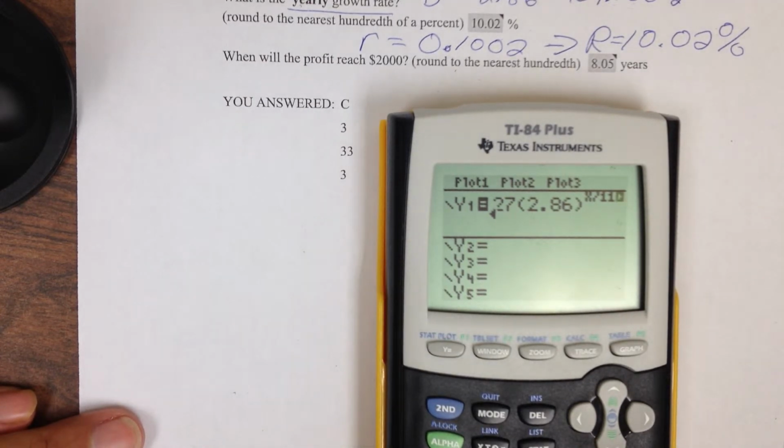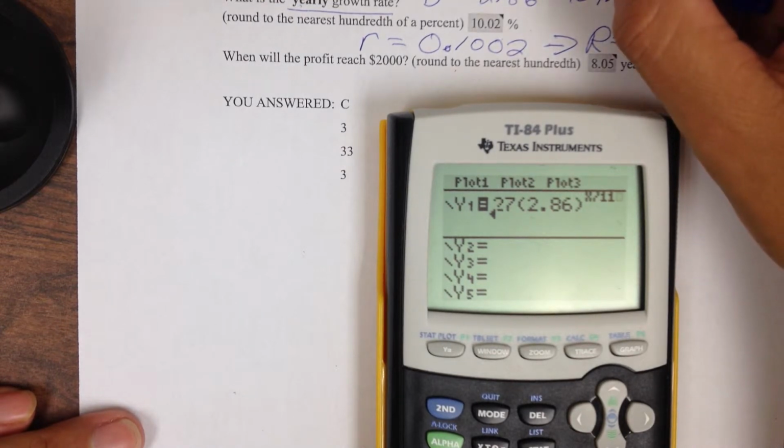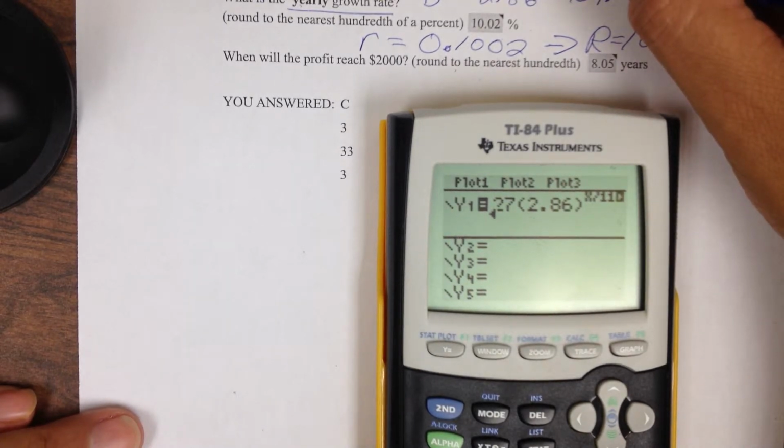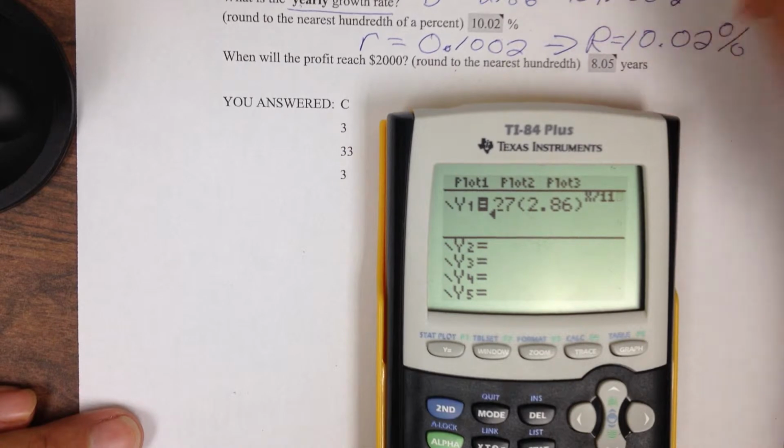Now I've got a couple things. I'm starting at 927 and increasing by 186%. 100% larger would be twice as much. Twice as much as 927 would be 1800.